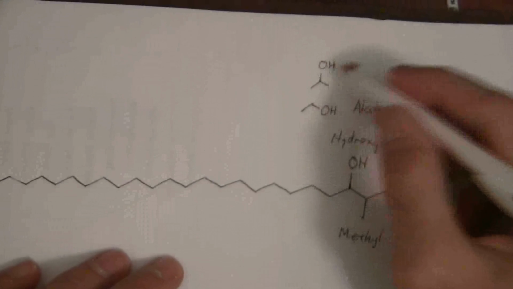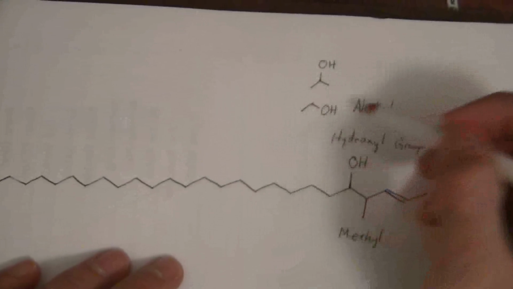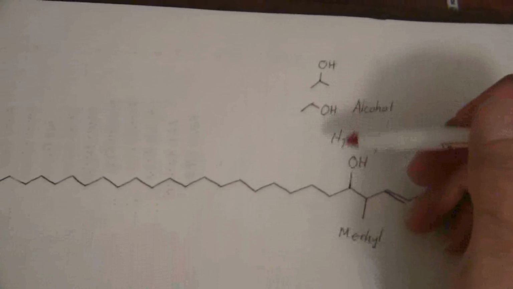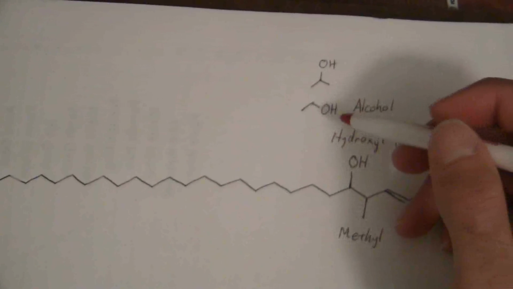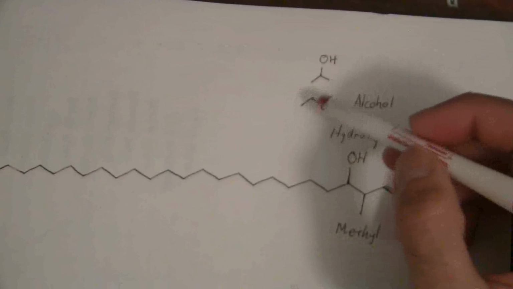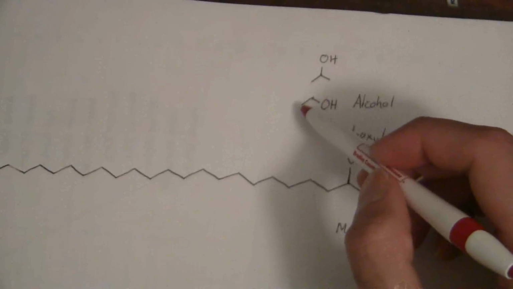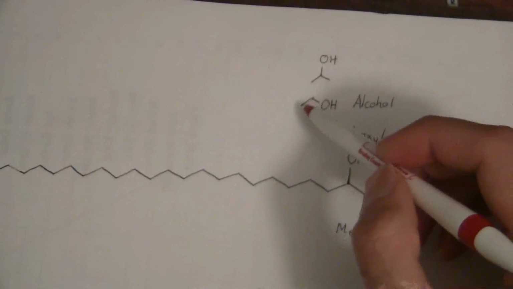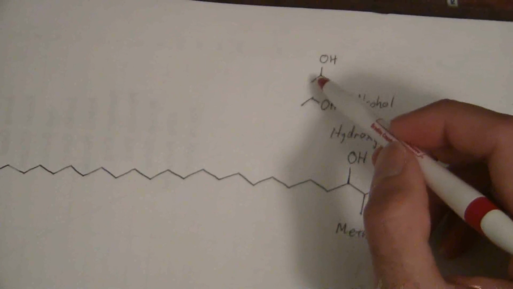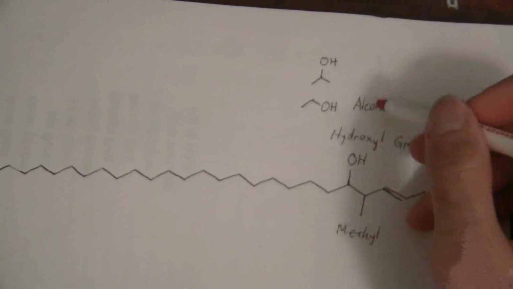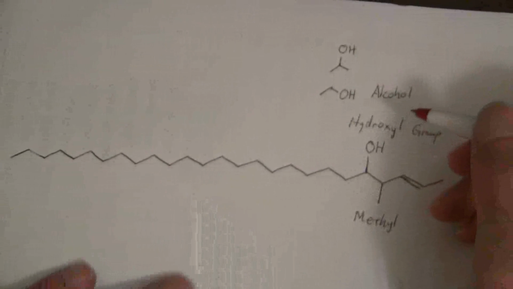So isopropyl alcohol or ethyl alcohol. These are common names, by the way. The standard naming we will talk about in another section. Its standard name would be ethanol or 2-propanol. But these are different alcohols.